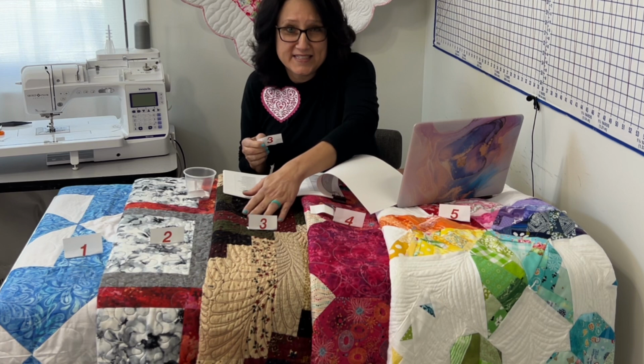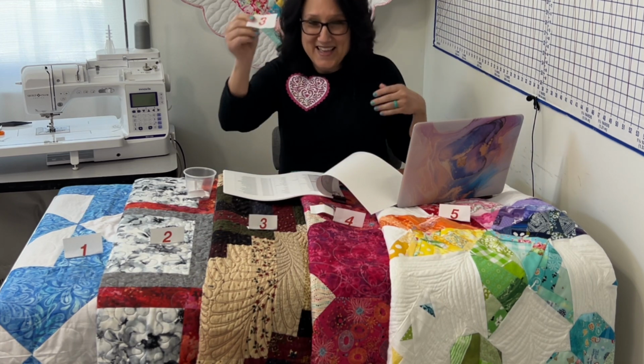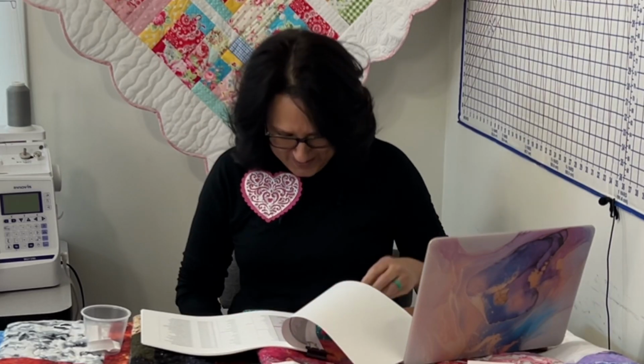She won quilt number 3, yay! And quilt number 3 is from Sew the Distance, Chris O'Neill. Yay! Oh my gosh, I'm dropping everything. Okay, 2 quilts down. Congratulations, Carol.